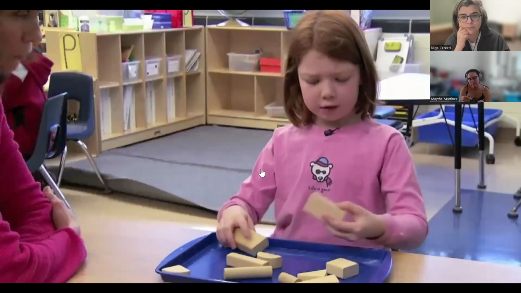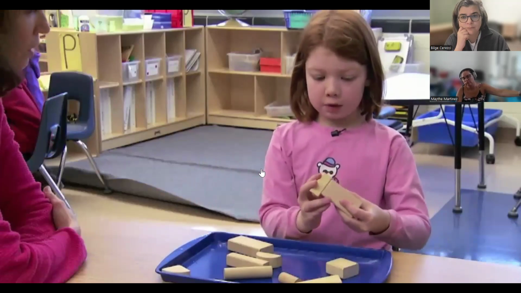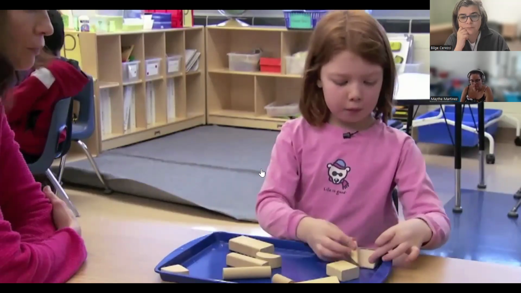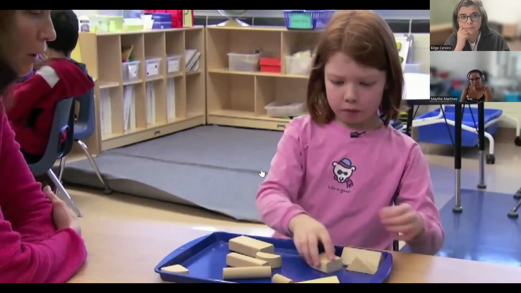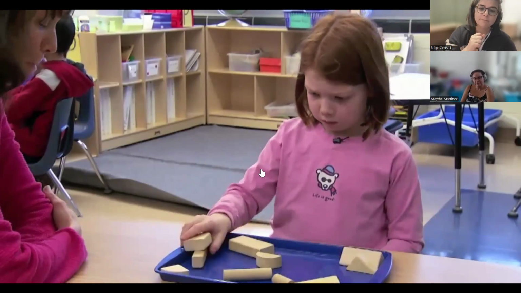Wait, does it count? This is like a triangle, and so is this. Does that count as the same? It's up to you. You're making the groups. You'll have to tell me why you made a group in a minute, but it's up to you how you organize them.